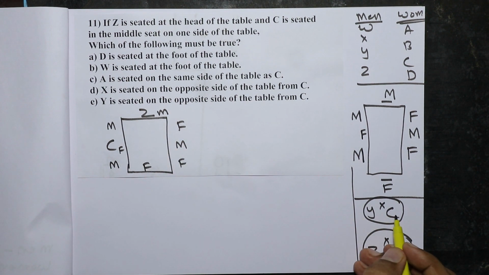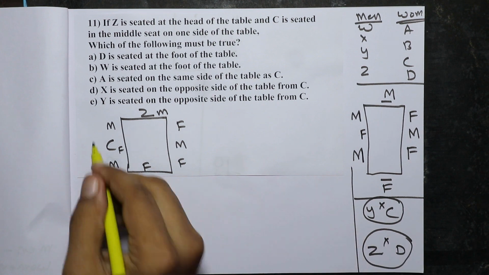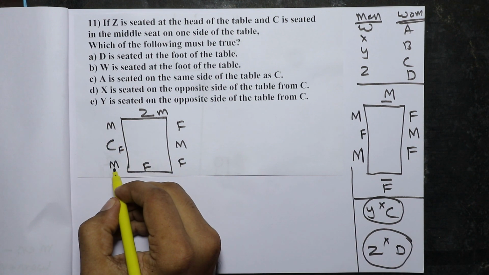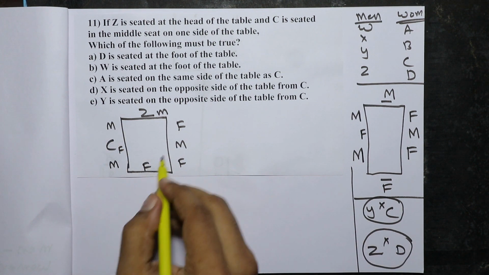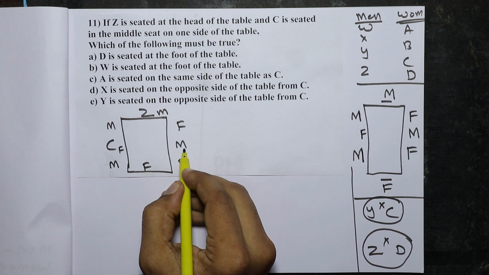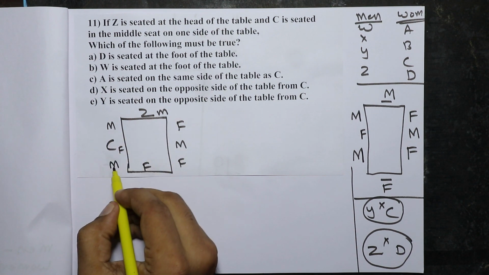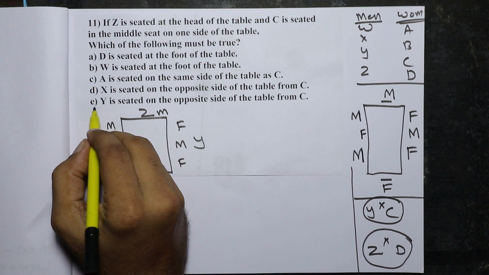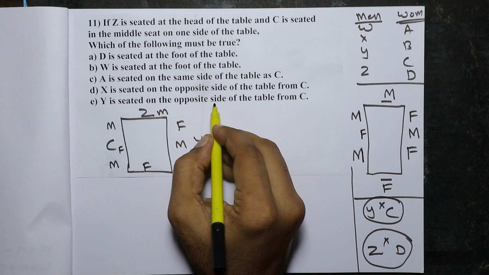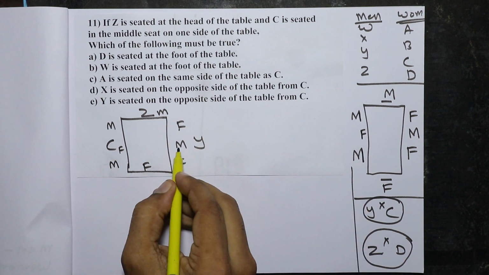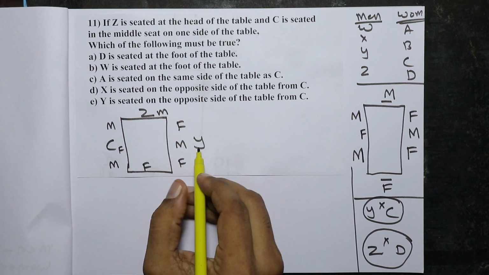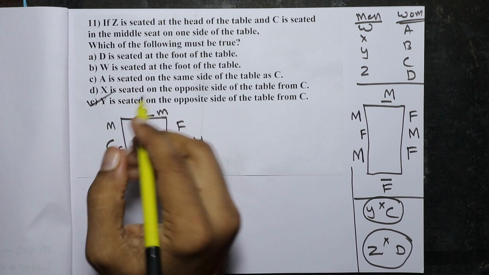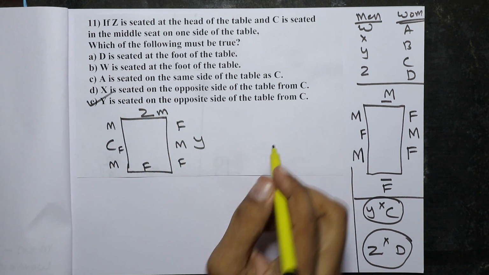Now as per this condition, Y and C cannot be seated on adjacent chairs. Now Y is a male. This cannot be Y. This cannot be Y. This is a female here. And the only male left is this person. So this cannot be Y, this cannot be Y, so this has to be Y. So look at option E. Y is seated on the opposite side of the table from C. That must be true. Hence option E is the right answer.